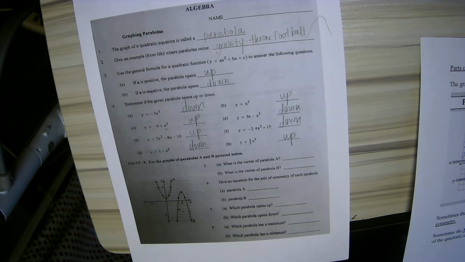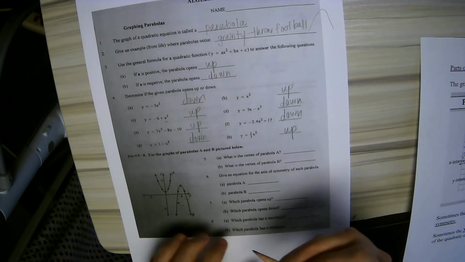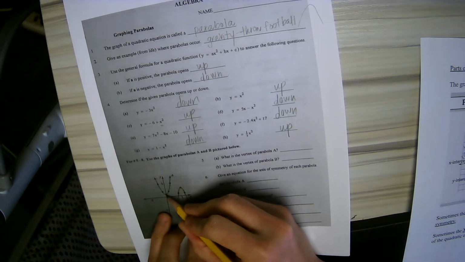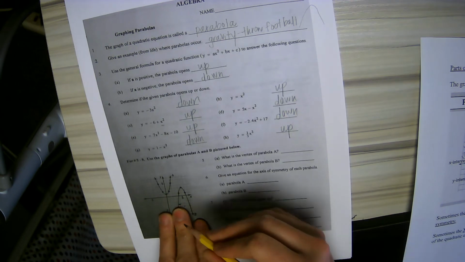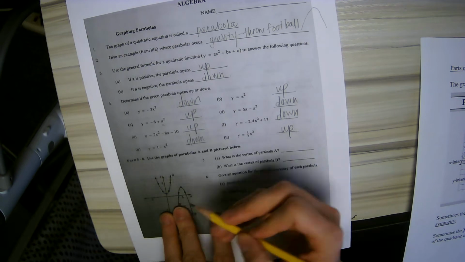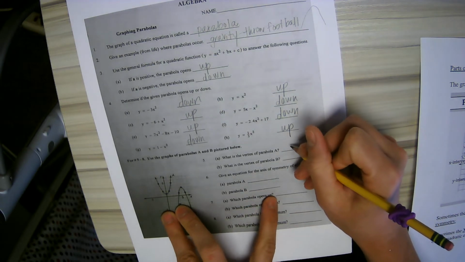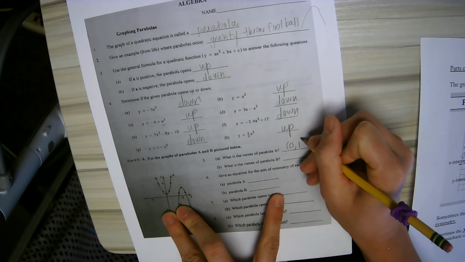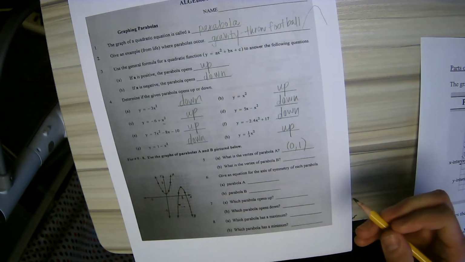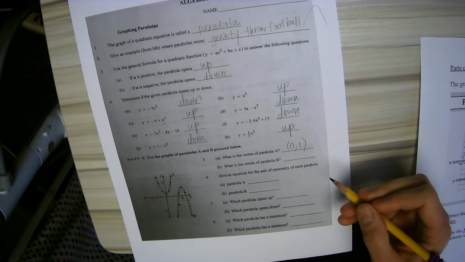For 5 through 8, use the graphs of parabolas A and B pictured below. So what is the vertex of the parabola A? Looking at A, remember the vertex is the minimum for one that opens up. So it looks like it's at 1. So 0, 1, because the x is 0 and the y is 1.